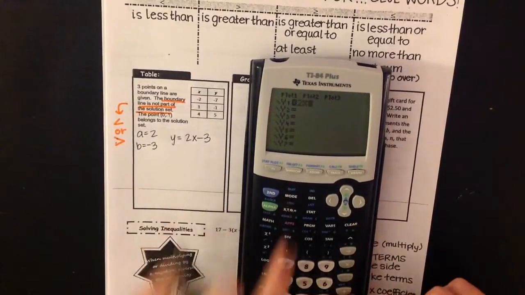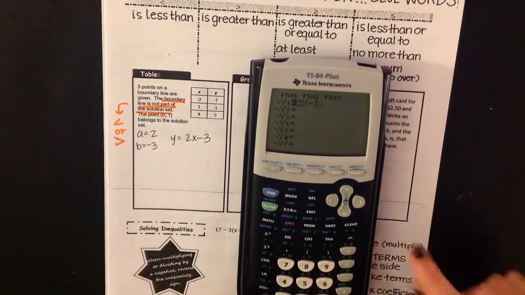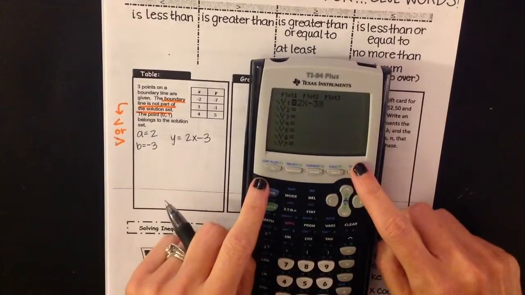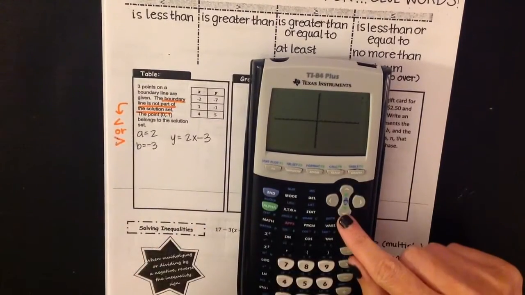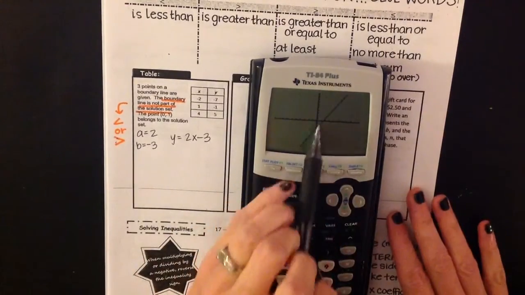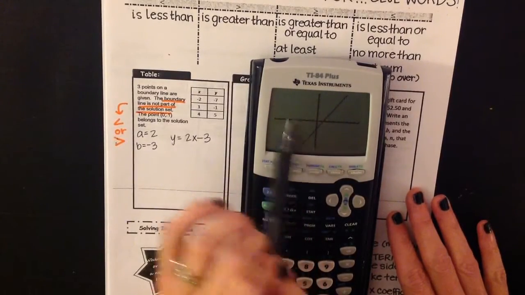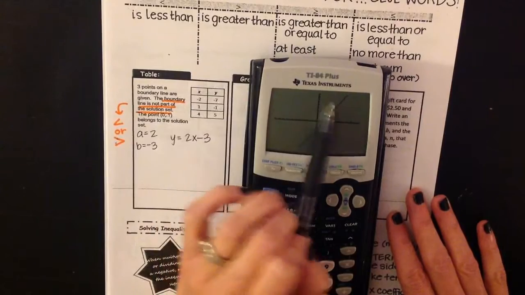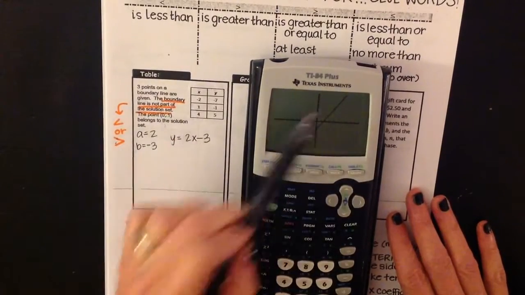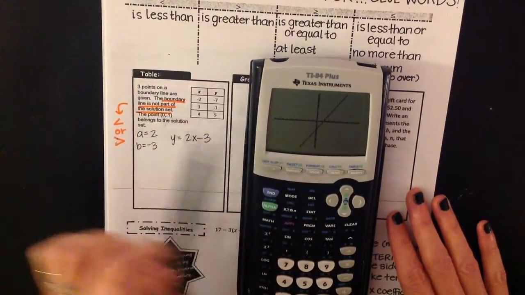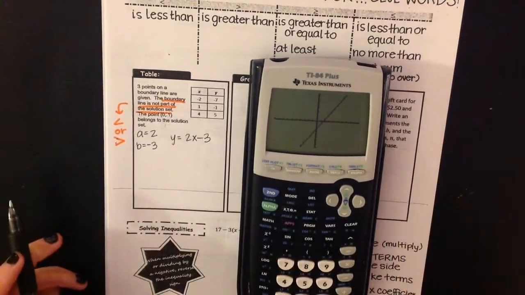Okay, so I'm going to go to my calculator. I'm going to graph this line because I need to see what side of the line (0, 1) falls into. So I'm going to hit graph. If I graphed (0, 1), that would be right here on the y-axis, which is above my line. So if it's in the solution set, that means I have to shade above the line so that (0, 1) is in the shaded region.